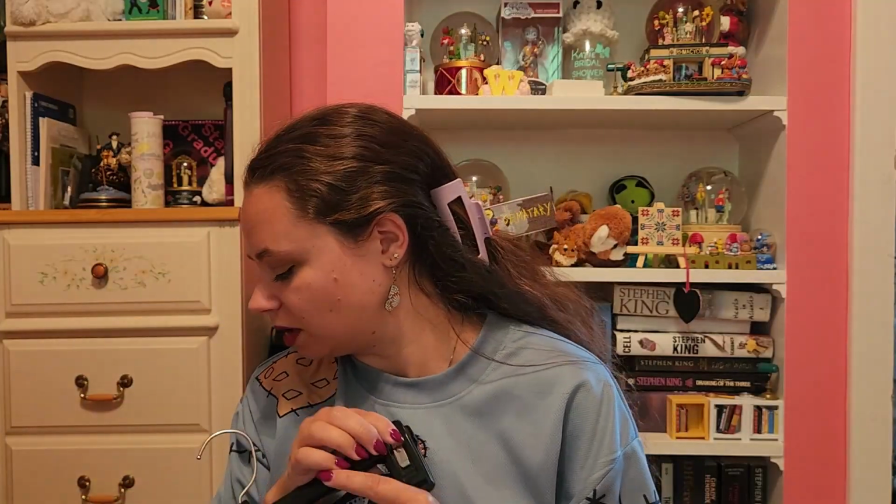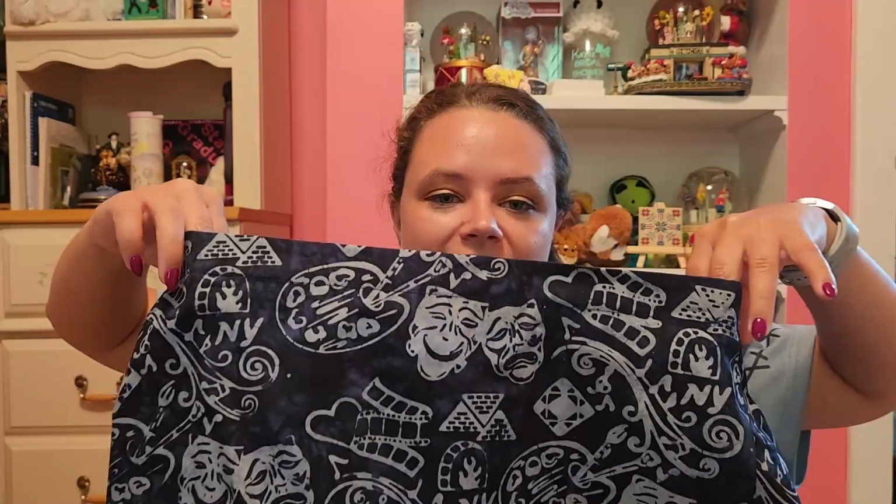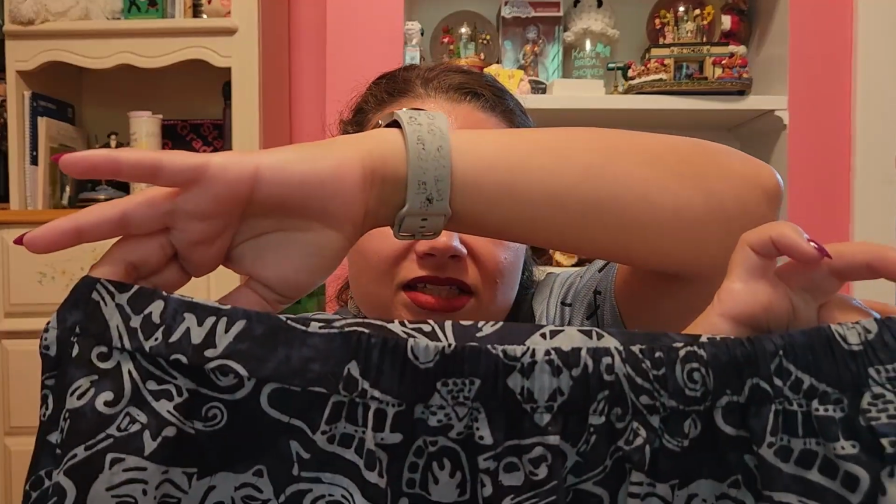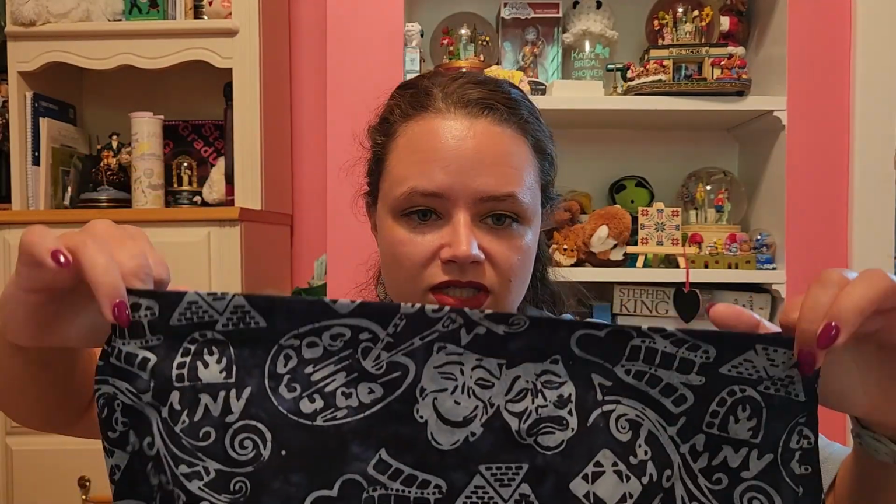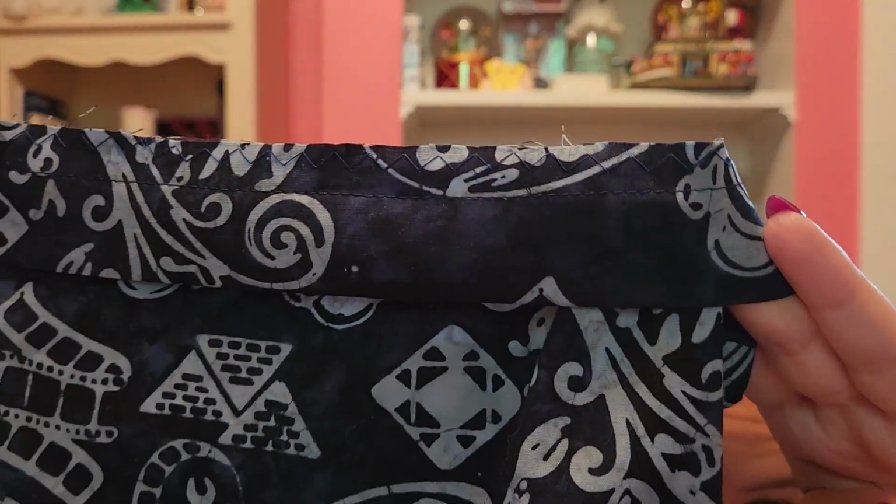and so it's supposed to be a fully elastic waistband. Let me take the hanger off because it's hanging in my closet. And so it's supposed to be a fully elastic waistband, but I did half elastic because I like the look of the flat front. I also don't own a serger, so I just zigzagged the thing.